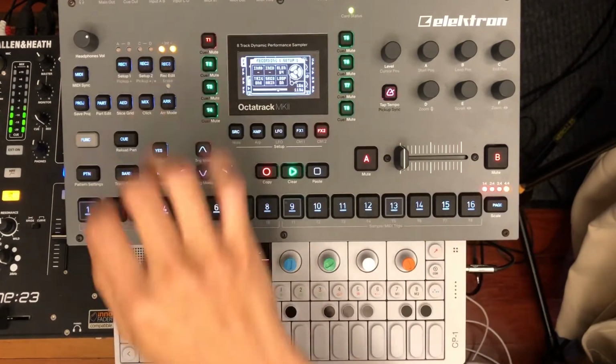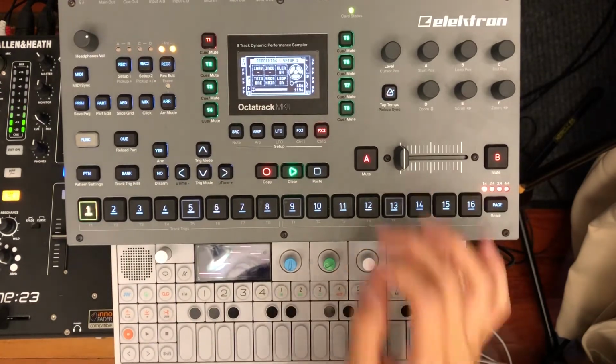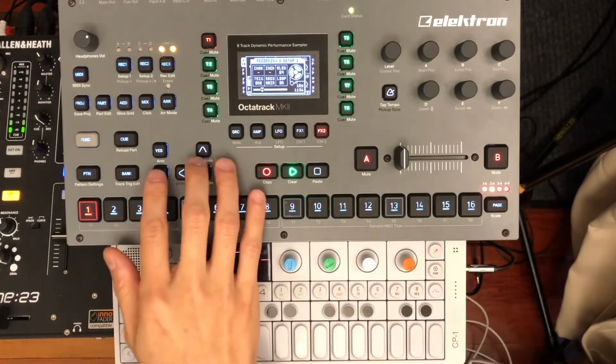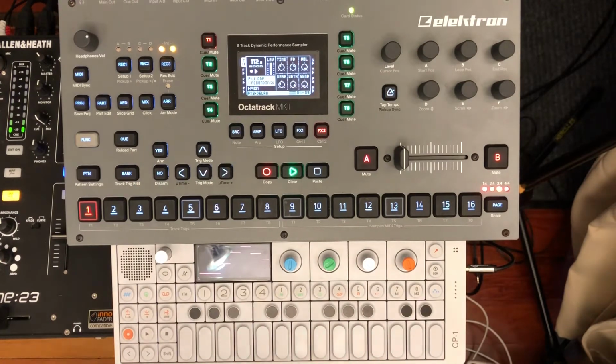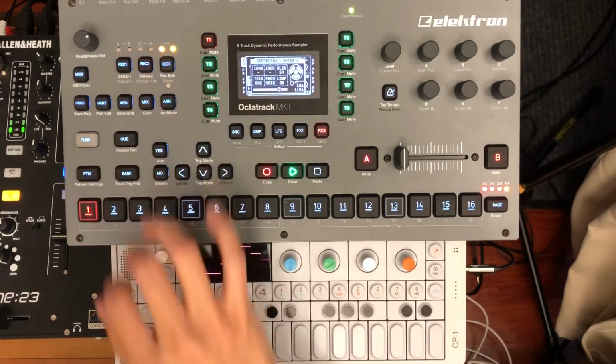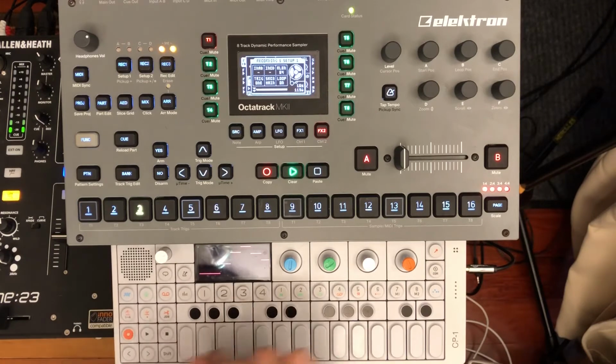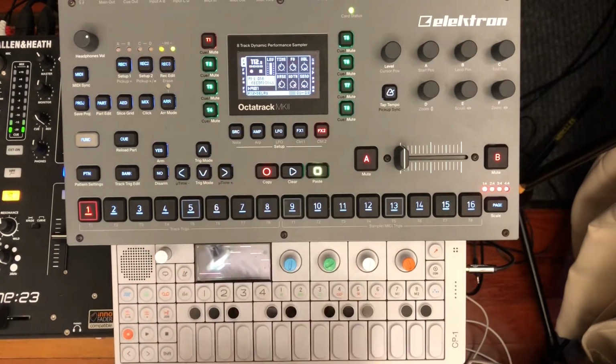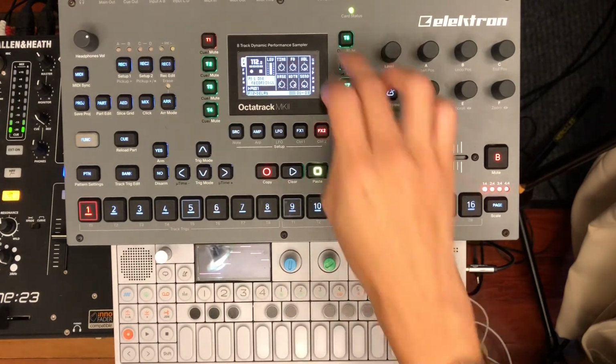And then, once I'm ready for that, I rearm this, so I'm resampling, and the process starts over. So that's my first trick.